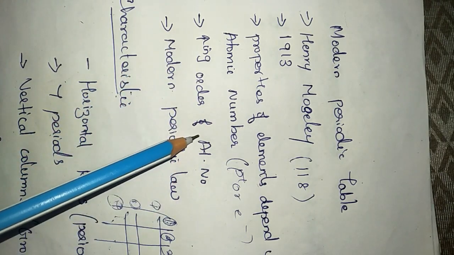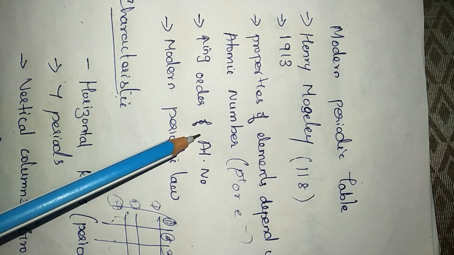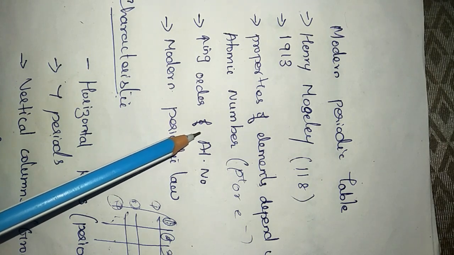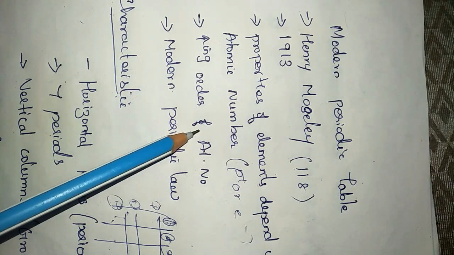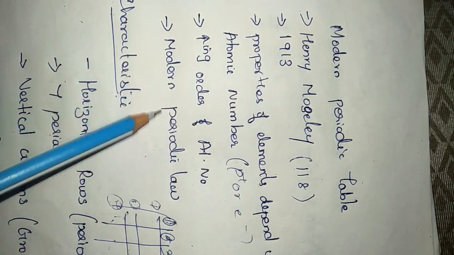Students, now you say which one will get the first position? If we arrange according to atomic number or according to mass number, hydrogen occupies the first position because its atomic number is 1 and its mass number is also 1. Okay. So what is the modern periodic law?